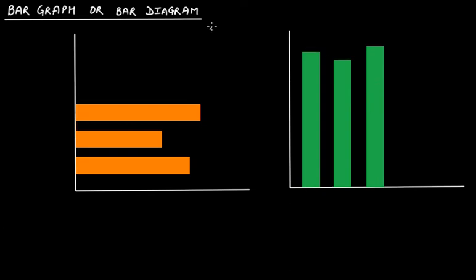So the first thing that we do in making any bar graph or bar diagram is draw these two perpendicular lines in a single graph. Perpendicular lines means that they are at the right angle. So this line and another line are at perpendicular angle, and these two lines are also at the perpendicular angle or at the right angle. And these are the bars.